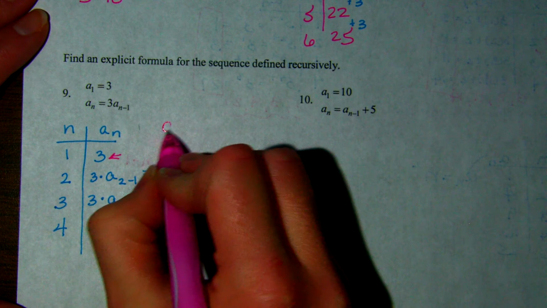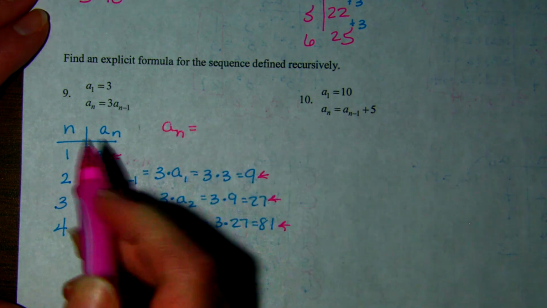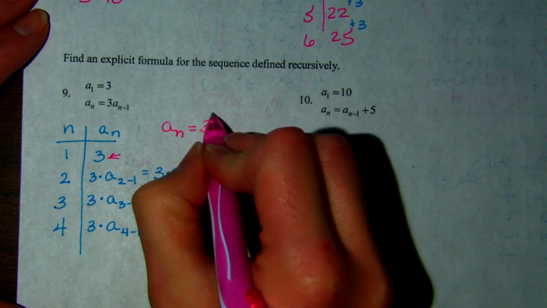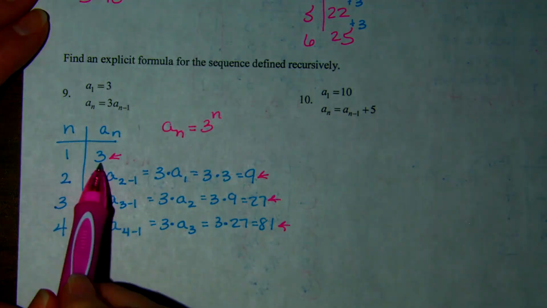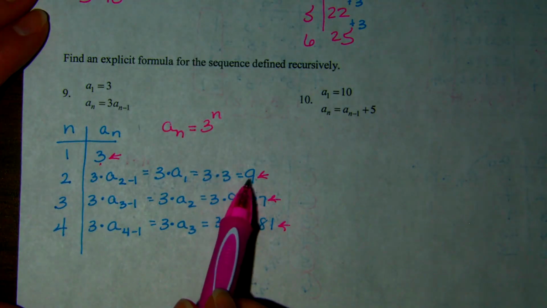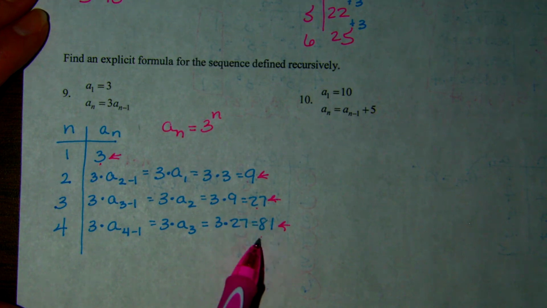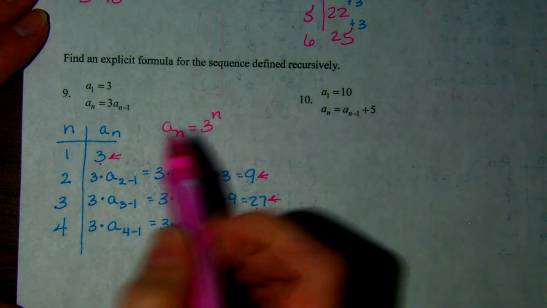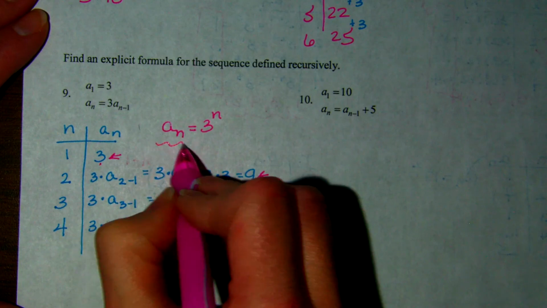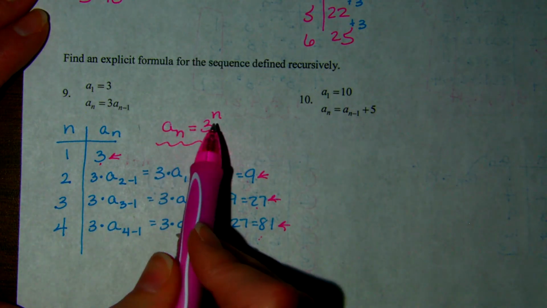And so for an explicit formula, A sub n is equal to 3 to the n power. This is 3 to the first power. This is 3 squared is 9. 3 to the third is 27. And 3 to the fourth is 81. And so my explicit formula is A sub n equals 3 to the n.